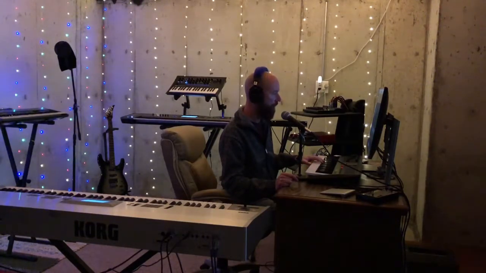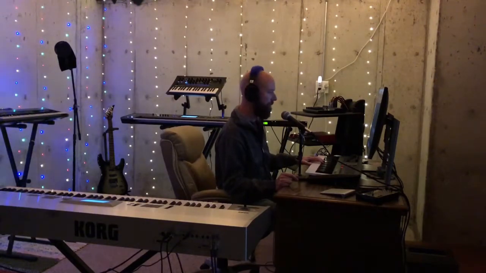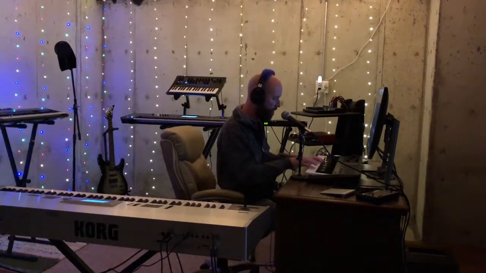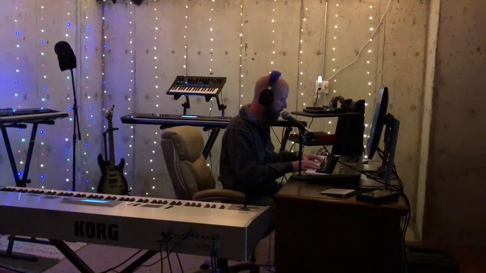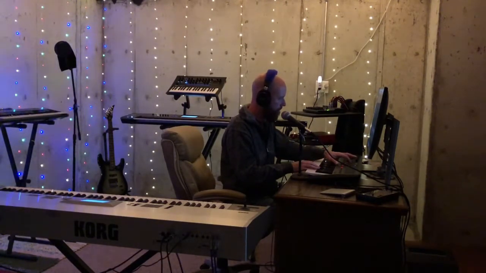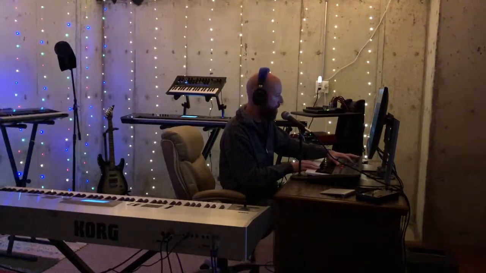So I'll just play one of the patches here. This is Leaving the Pod, which is basically number 1 in RAM Bank 1. So here we go. So that's just playing it wide open.